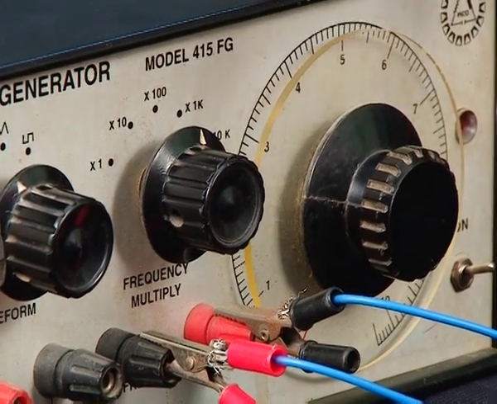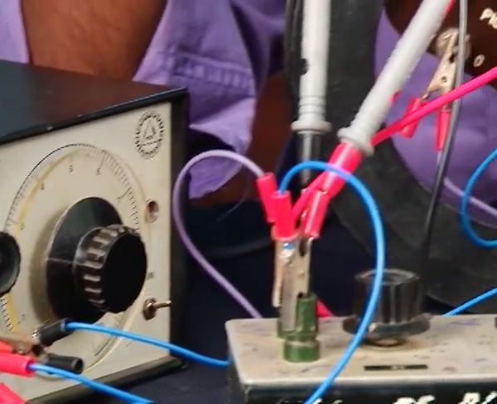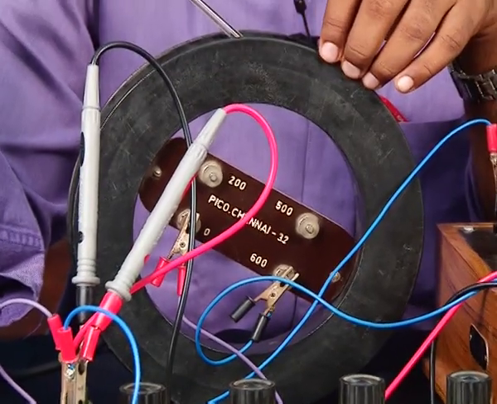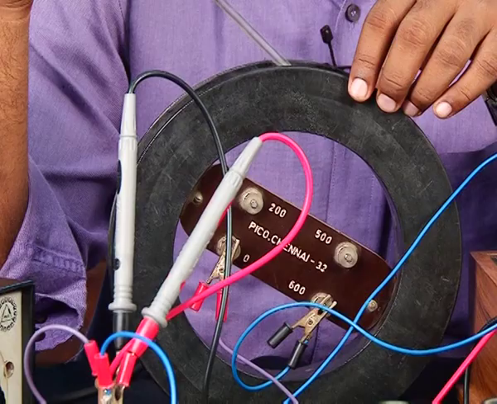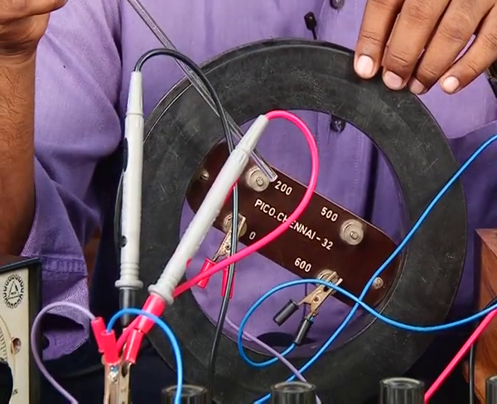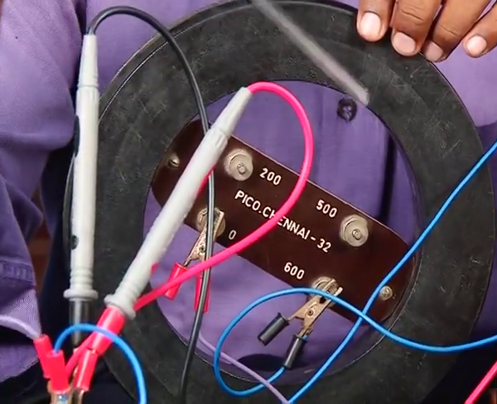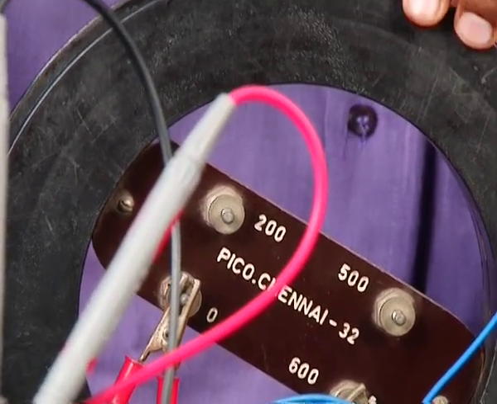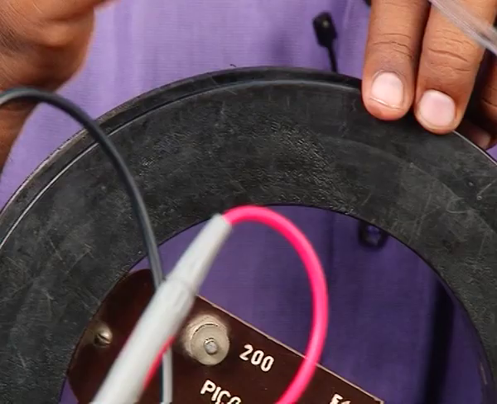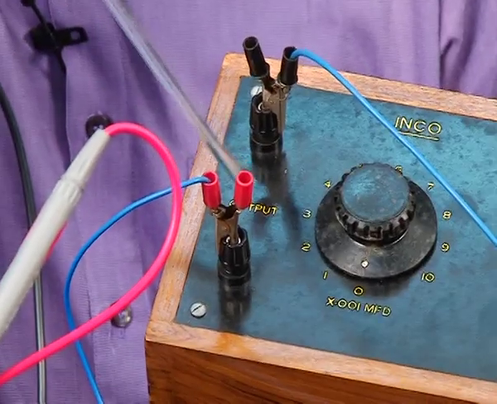Input from this function generator comes to the inductor coil. Here this inductor coil inductance is fixed. This coil is fixed at 600 turns. Inductance of this coil is 9 millihenry. Then from there it goes to the capacitor box.